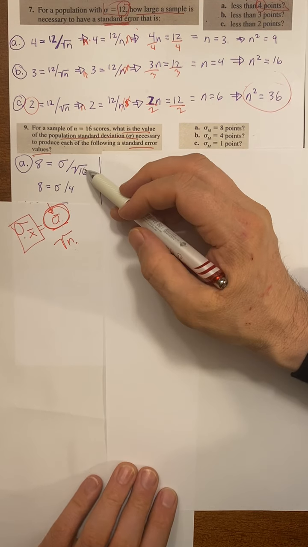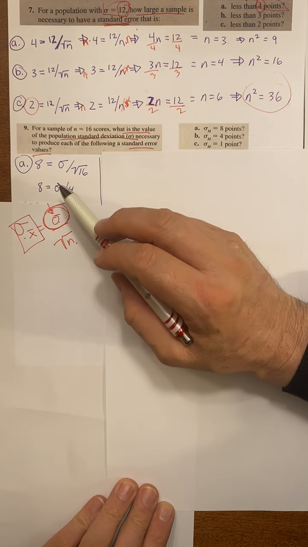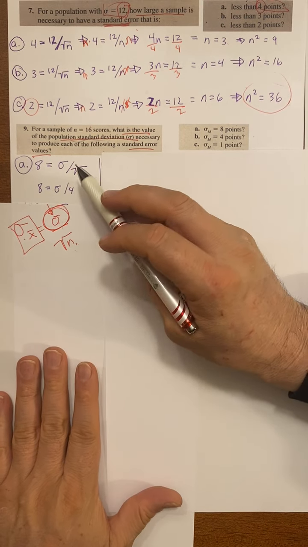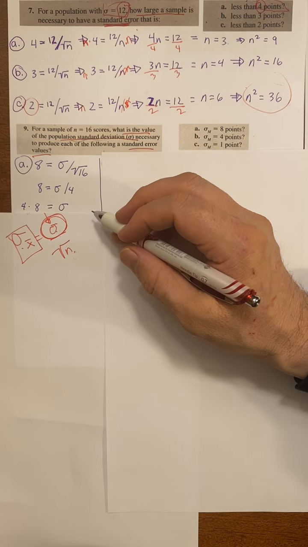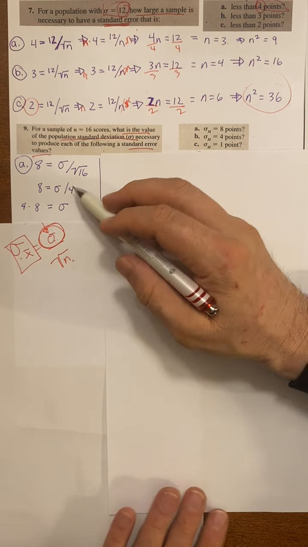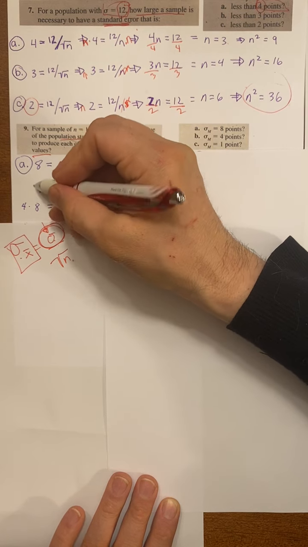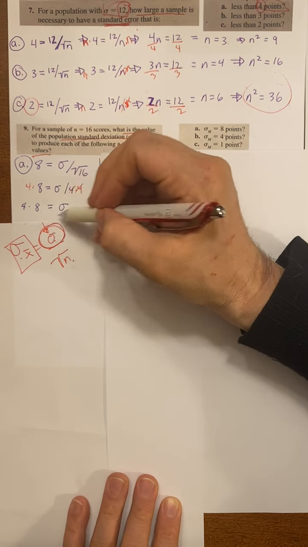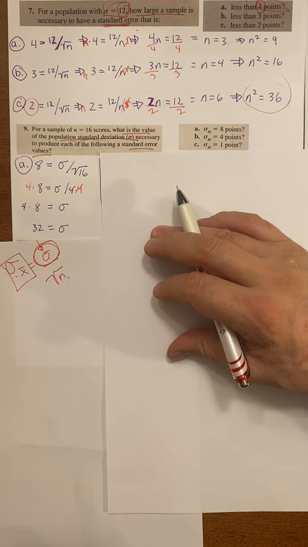First we'll get that square root, so now it becomes 8 equals standard deviation divided by 4. We're going to get that 4 out of there. Right now it's being divided, so we're going to multiply it out on this side and on this side. That gives us 32 as our standard deviation.